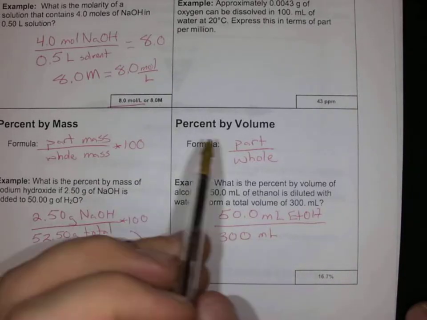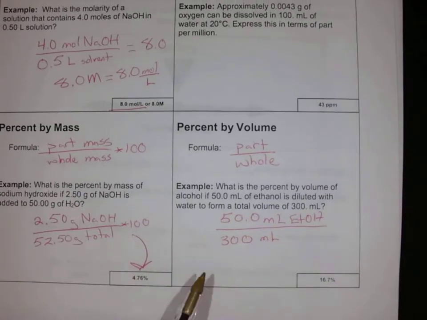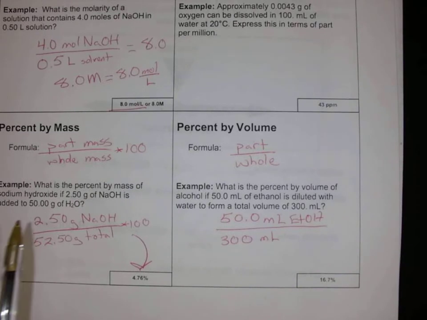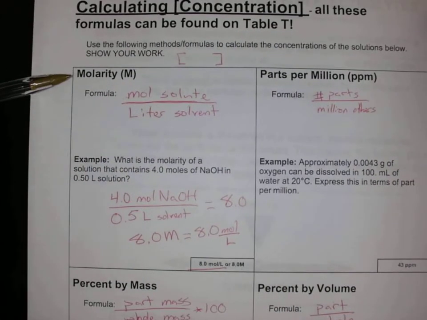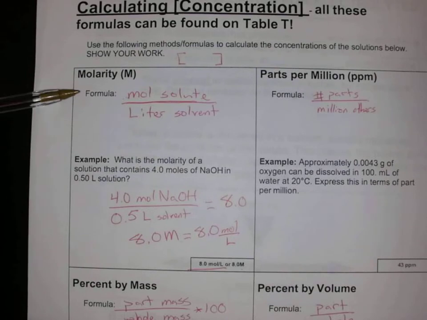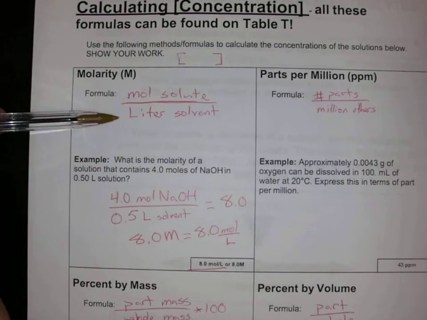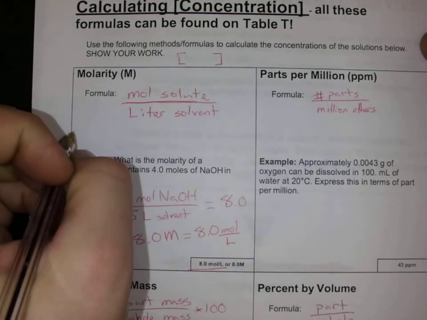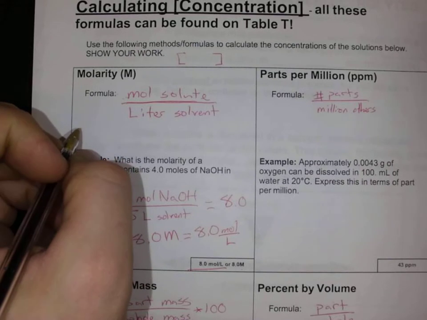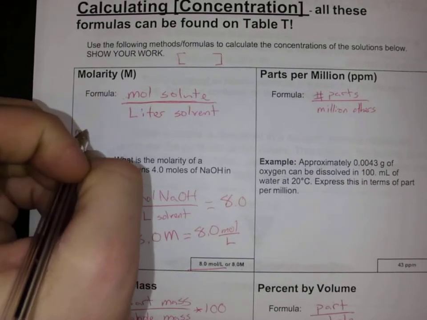So these two are things that we see regularly, but in chemistry we are mostly going to be using molarity, which is moles of solute over liters of solvent. I'm also going to throw in one other piece that we're going to use later: molality.